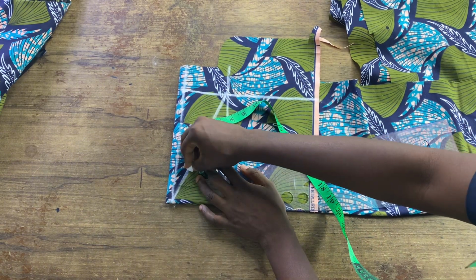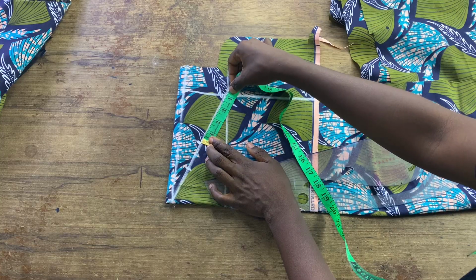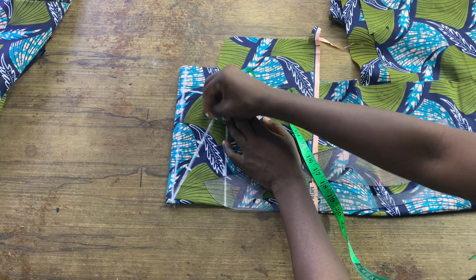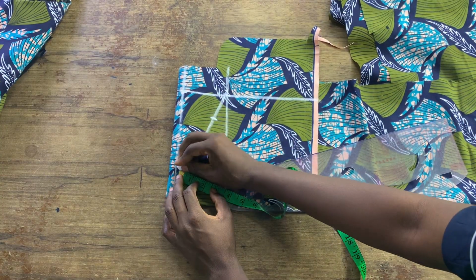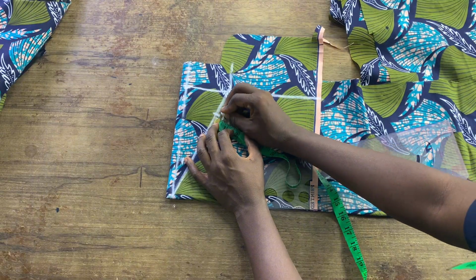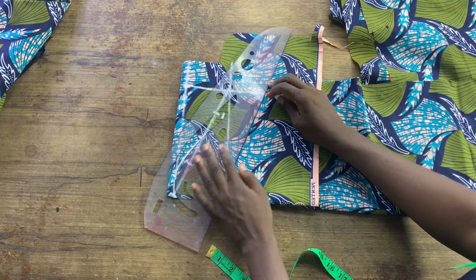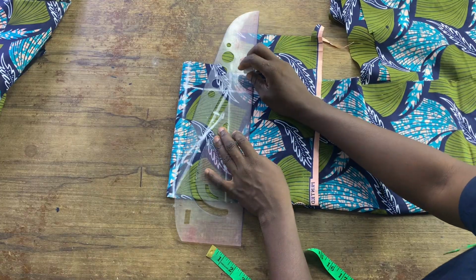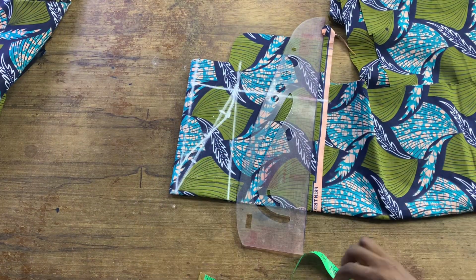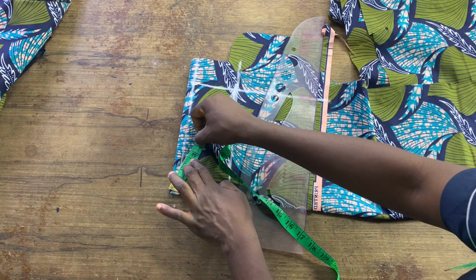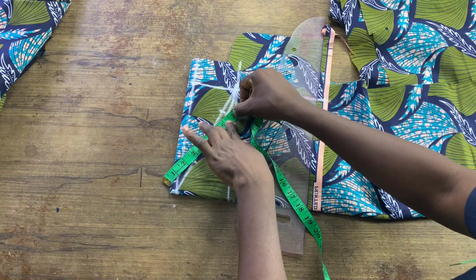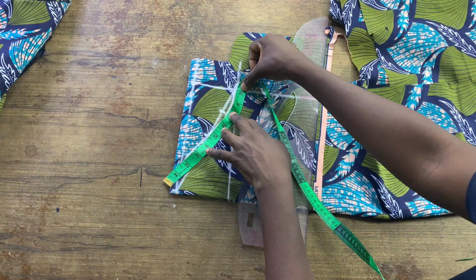I'll be coming up by 0.5 inch from the first new point and then 0.5 inch from the second new point. I will then connect all the points together this way with my ruler. Just watch closely how I'm doing mine to get it correctly. This is for the front of the sleeve, so let me just measure to make sure it's the 9 inches for my armhole curve. So you can see it's actually correct, the 9 inches for my armhole curve.